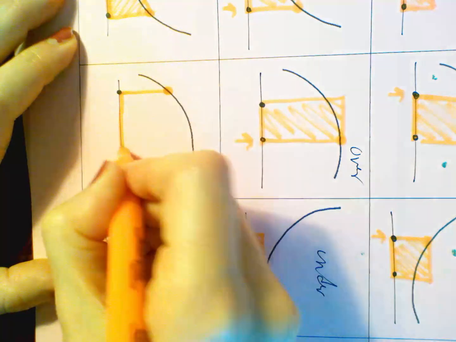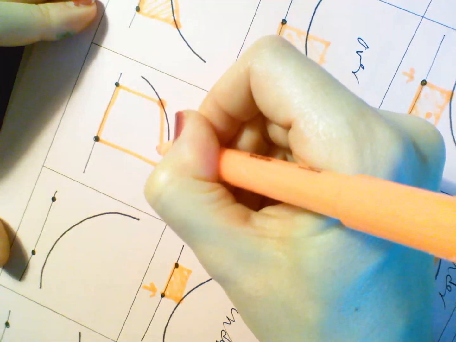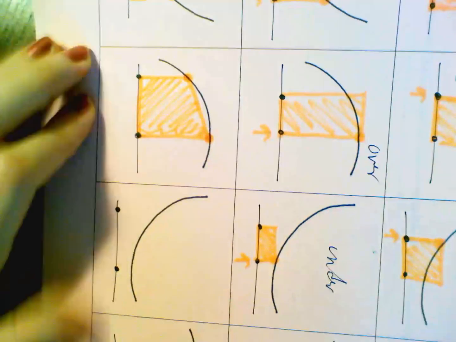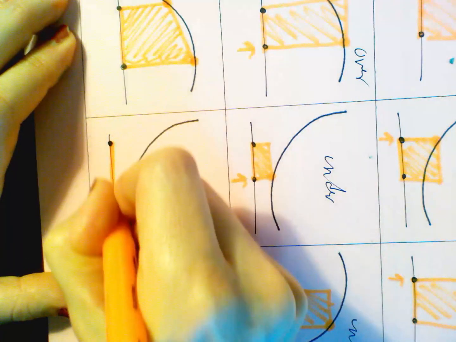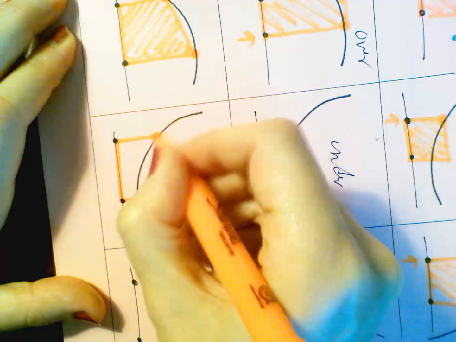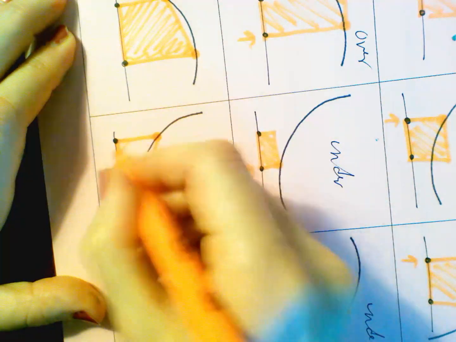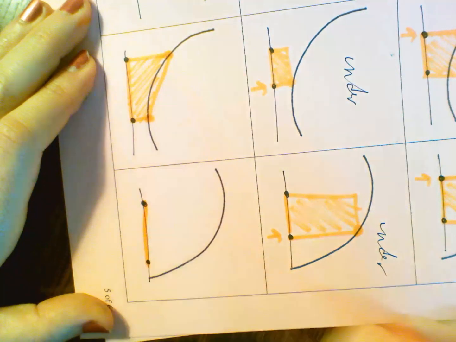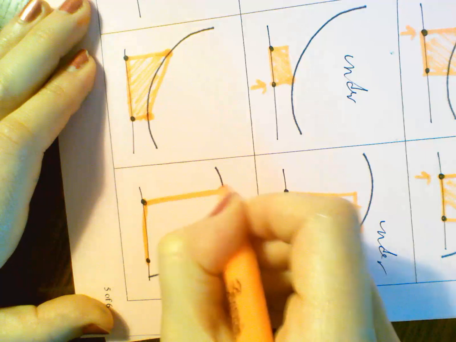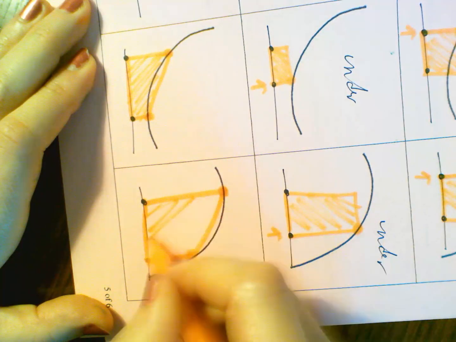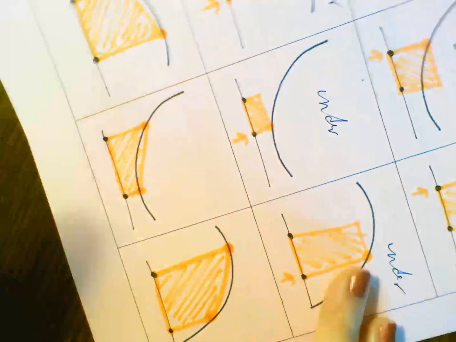Up to the graph, connect. Height, up to the graph, height, graph. Okay.